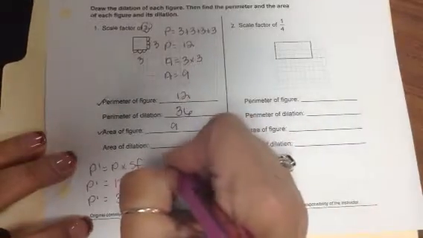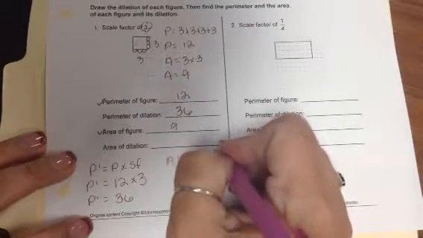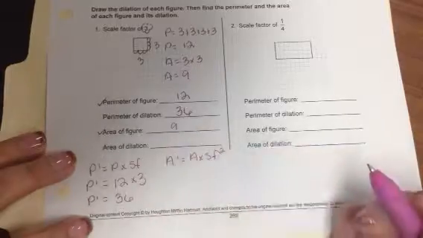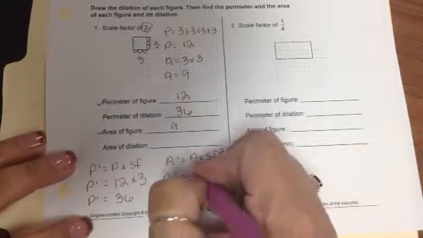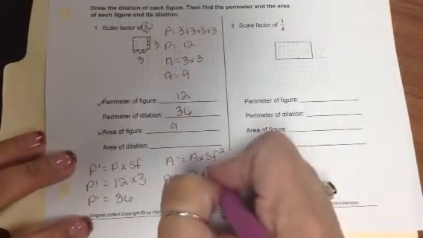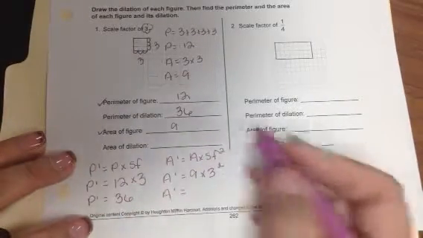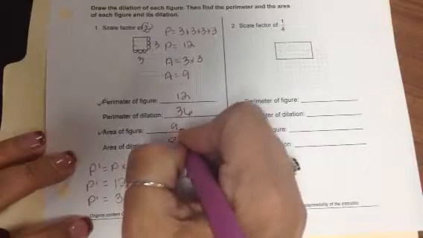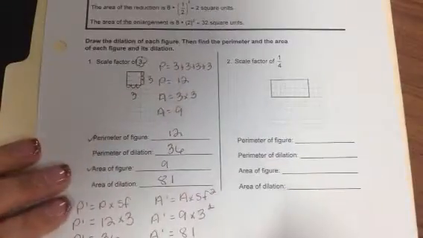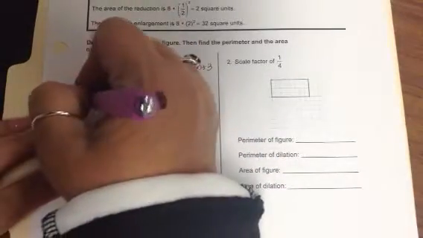Now let's look for area of the new. Area equals A times scale factor squared. So we're going to say A of the new equals, the area of my old was 9, times my scale factor is 3, and I have to remember to square that. So area of the new is going to equal 81 when I put all of that in my calculator. And I'm going to put 81 in here. We know that this is an enlargement because they give me a scale factor of 3, and 3 is bigger than 1.